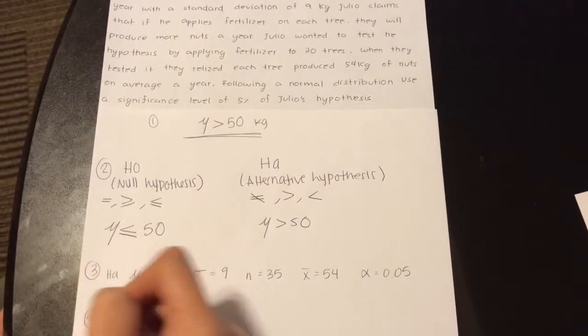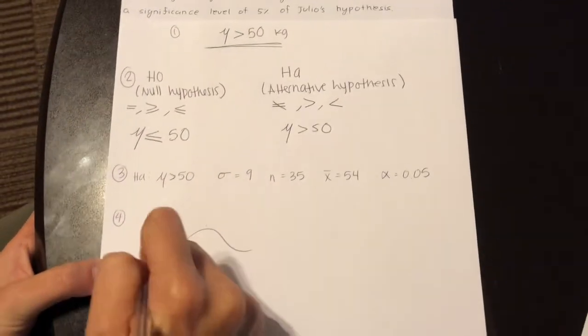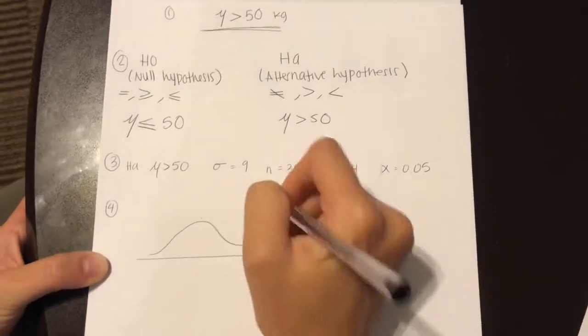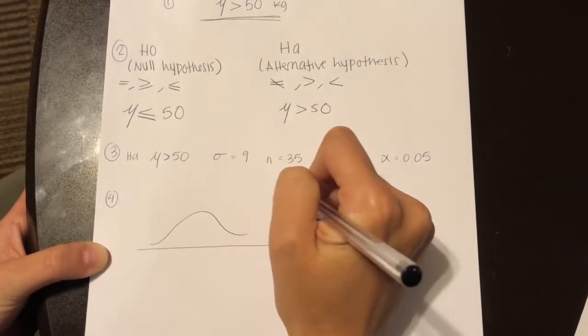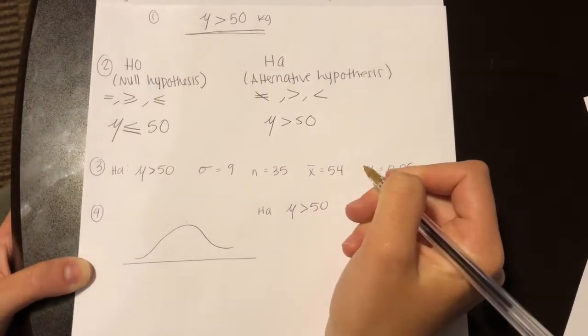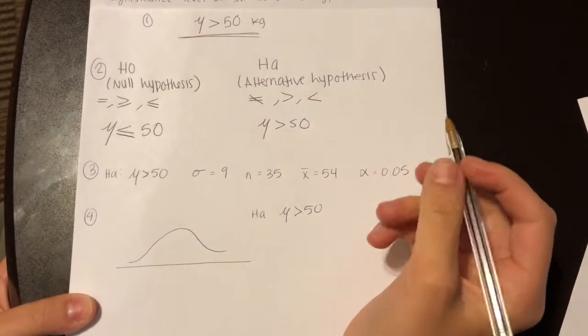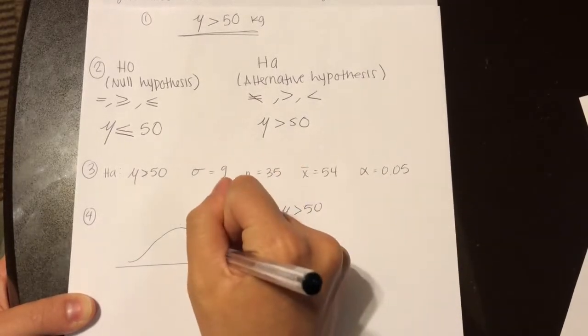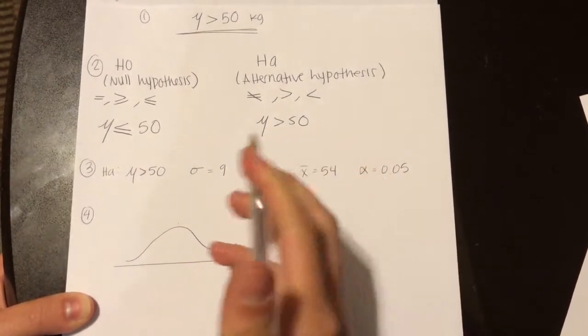Then, following a normal distribution and knowing that the alternative hypothesis is mu greater than 50, we are going to calculate the Z critical.